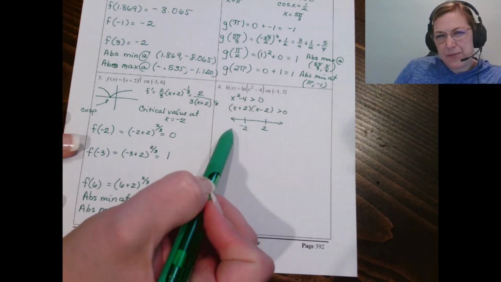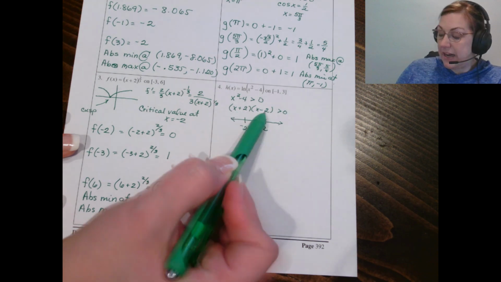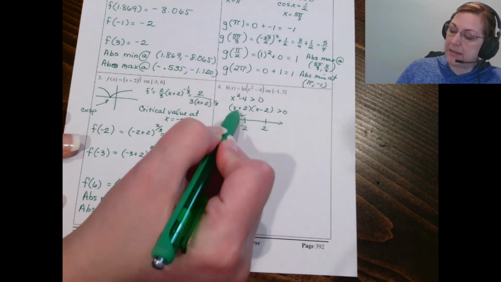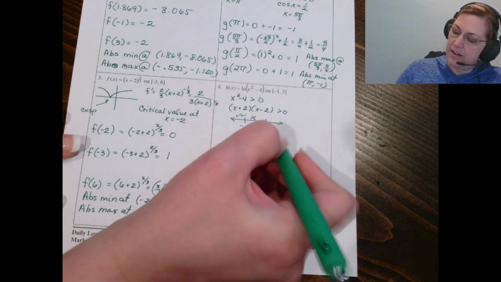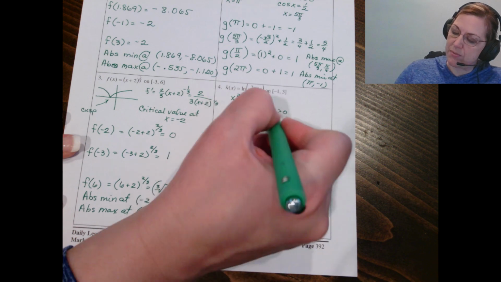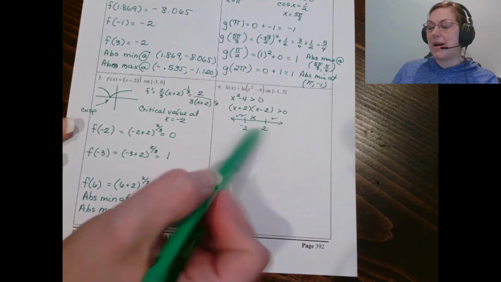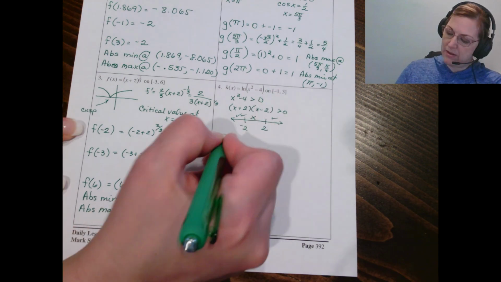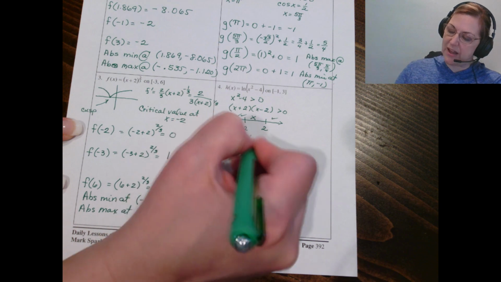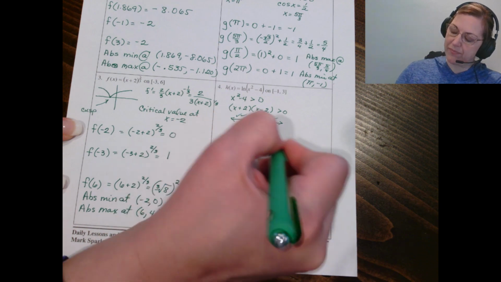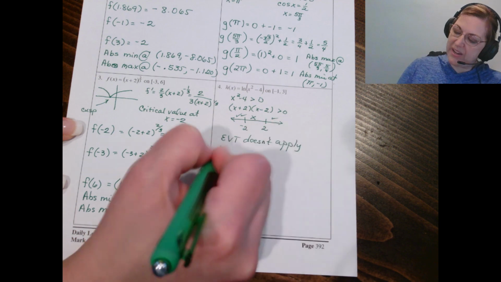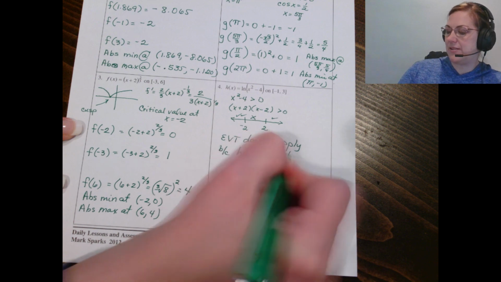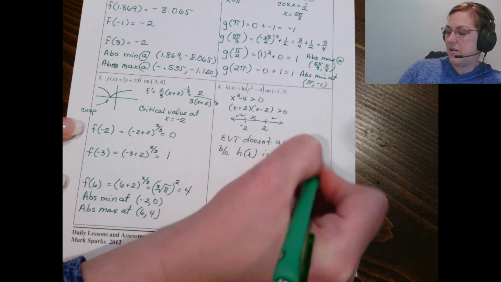So if I use -3 over here, I get a negative and a negative, which makes it a positive. So we're good there. If I use 0, I get a positive and a negative, which means I can't work there. And if I use 3, I get a positive and positive, so it works. So my function doesn't exist between -2 and 0. That's a problem. So EVT doesn't apply because h of x is not continuous on this interval.